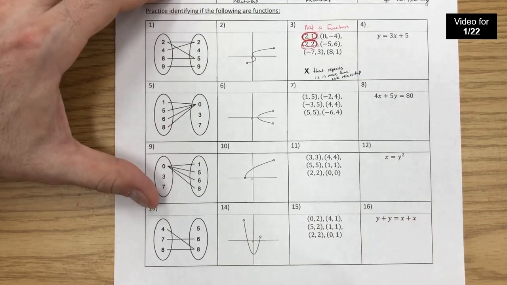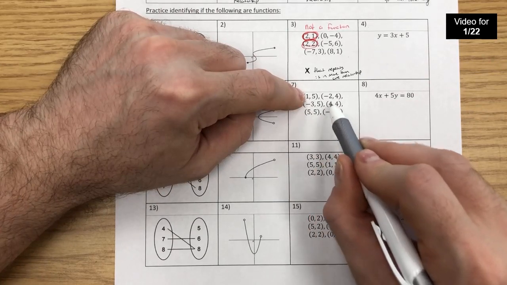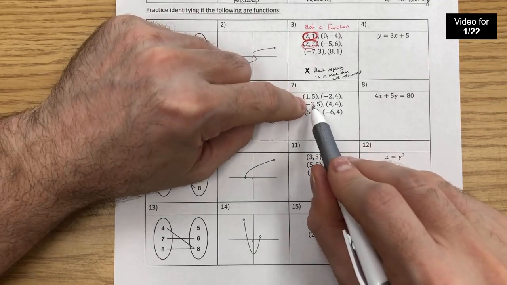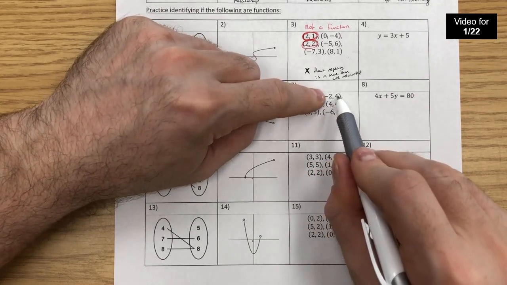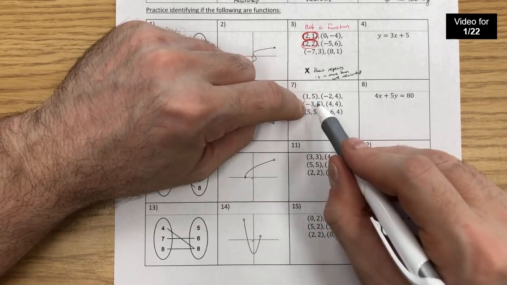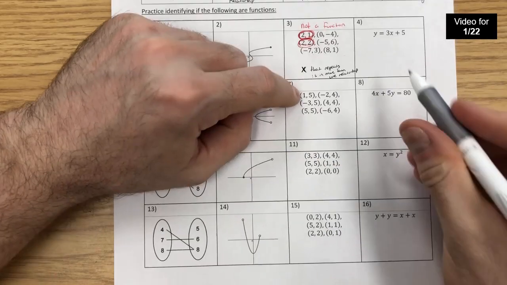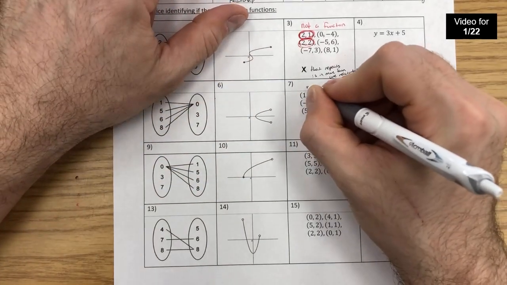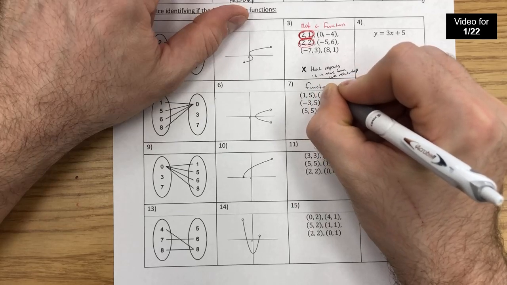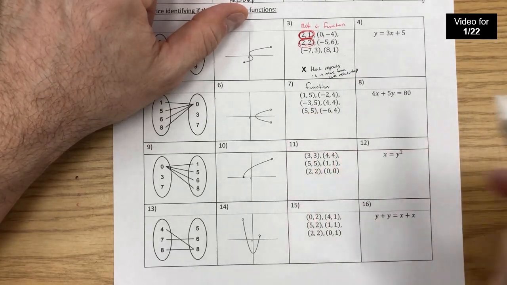The way to tell that it is a function is that if we scan through every girl and say, hey, this girl has one boy, this girl has one boy, this girl has one boy, this girl has one boy, this girl has one boy, this girl has one boy. Each X has exactly one Y and not more than one. So this checks out. This is a function because each X is in only one relationship.